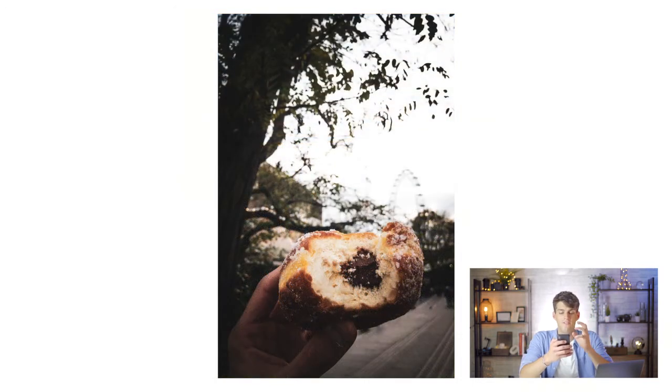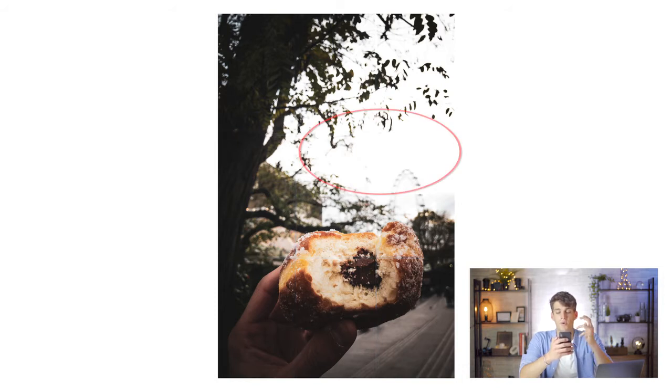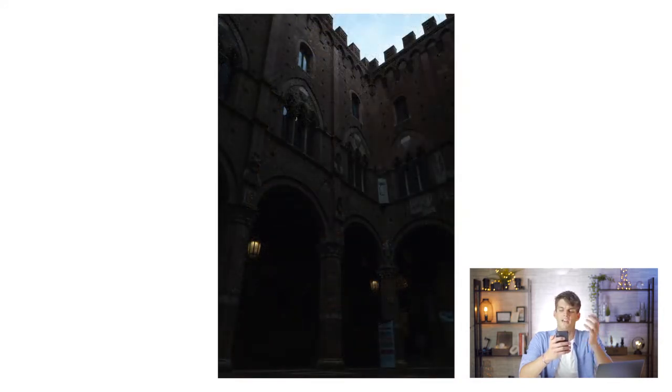Even here, when we have a look at this picture, the composition looks great. There is the subject, which is this donut. On the lower level, there is a hand, there is a tree, which is not in focus. There is the London Eye in the back. However, the sky is burned. Even here, we're too high with exposure. We should have shot with lower exposure or brought back the highlights in post-production if they're not burned too much. Okay, let's have a look at another example.